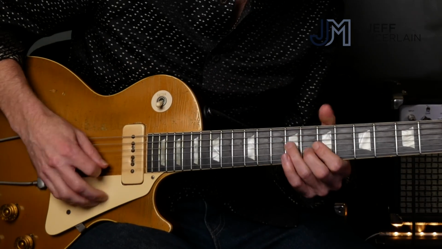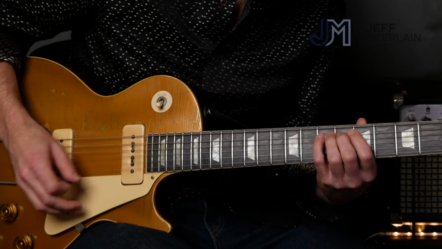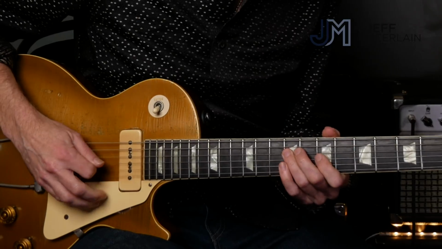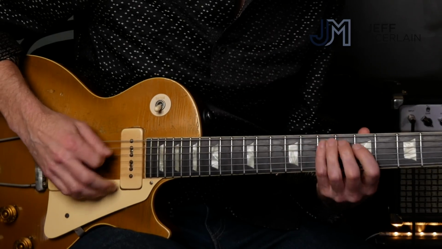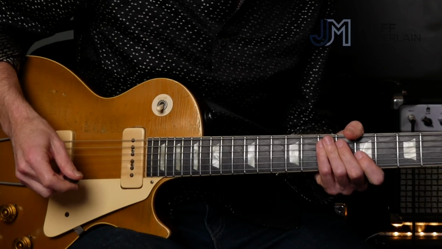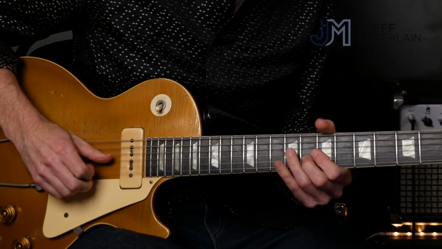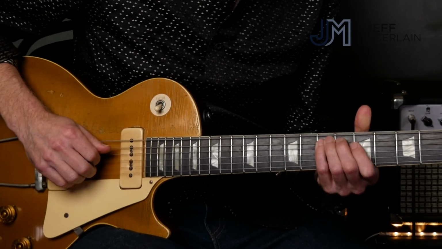Just to recap, I can use my pick with the point. I can use the rounded part of the pick. Subtle, but it's there, that difference. Or I can use my fingers. And my playing consists of all of those things. I use my pick and my fingers, or I use the round part of the pick, or I just experiment for whatever I like.